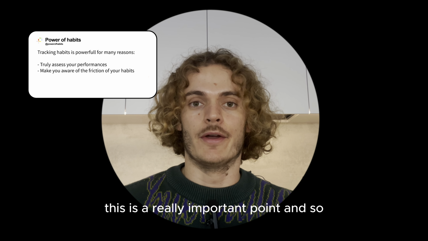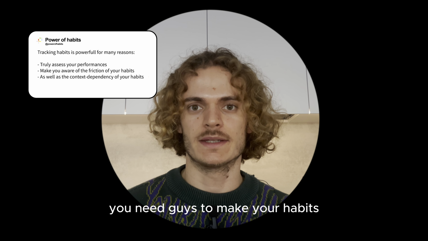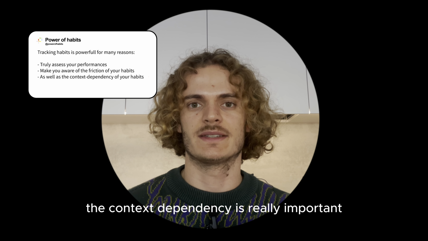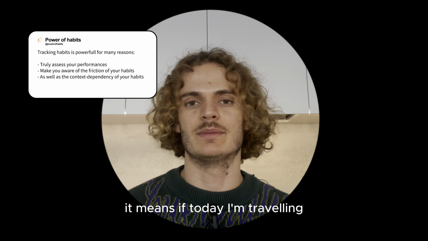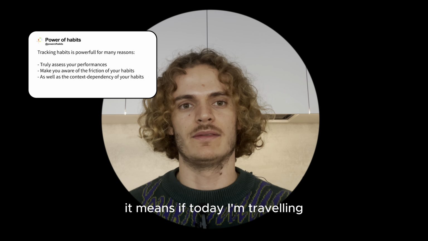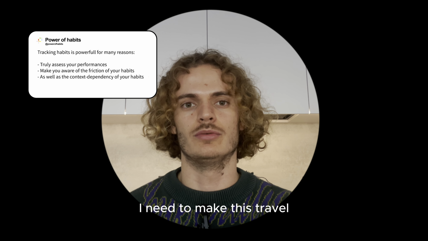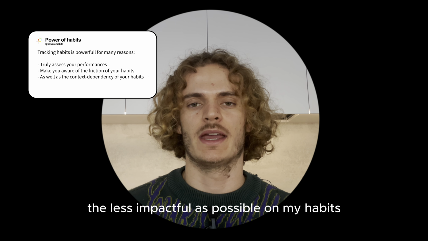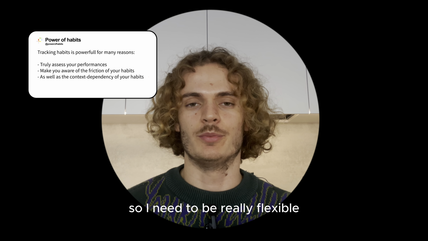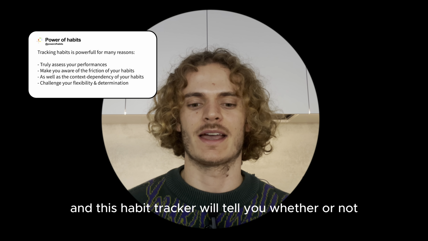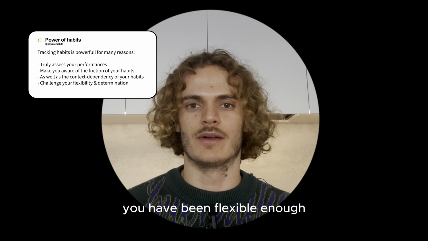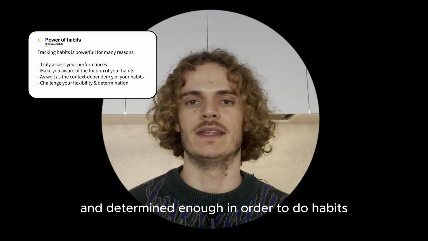And so you need, guys, to make your habits context independent. The context dependency is really important. It means if today I'm traveling, I need to make this travel the least impactful as possible on my habits. So I need to be really flexible, and this habit tracker will tell you whether or not you have been flexible enough and determined enough in order to do habits.